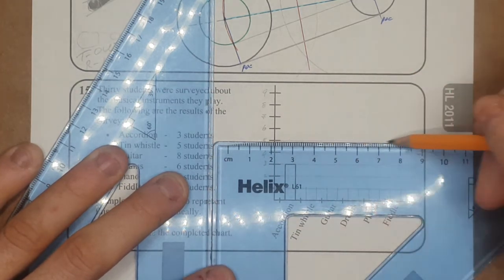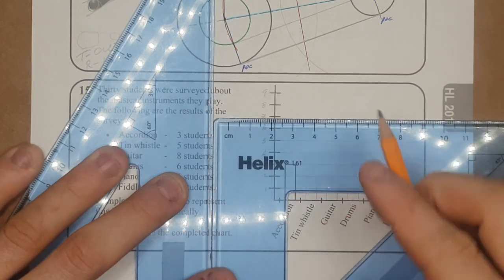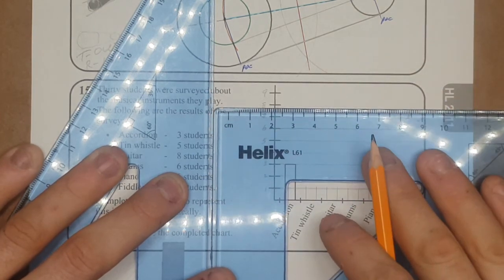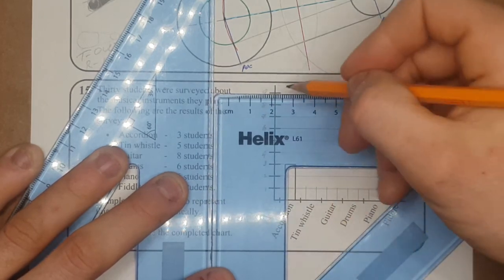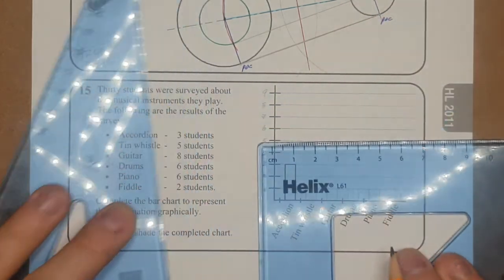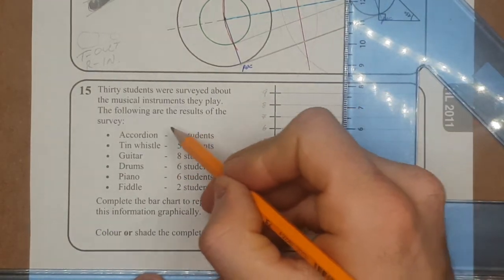So I'll have my units applied across just like you would in graph paper. It's much easier to have all the units there, and I'll start drawing in my bars now, and I know exactly how high to go with each one, and I can go straight in with the H pencil and go heavy. So tin whistle is next, so that's done anyway.